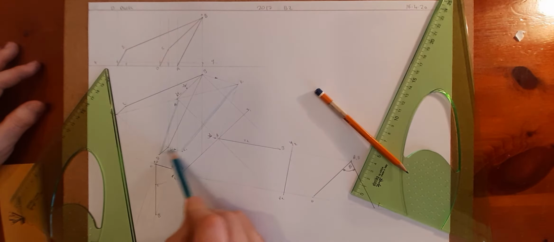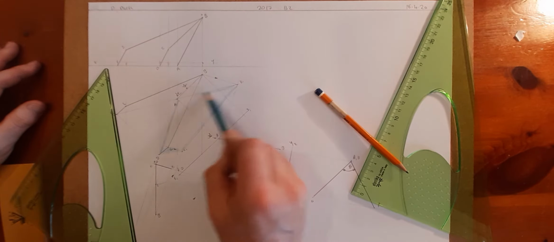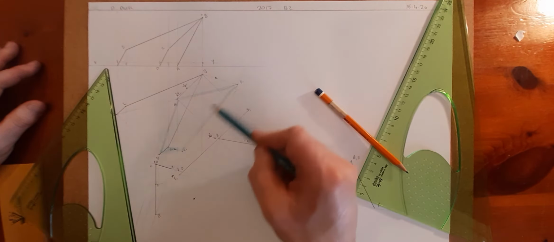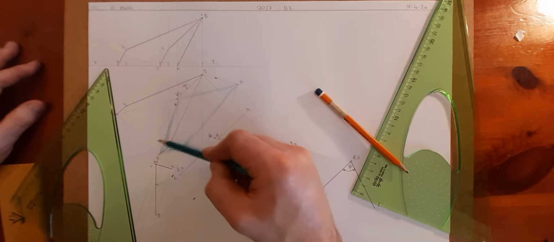The widths didn't change, the distances for C and B from AD did though. So within that now is the true shape, okay?